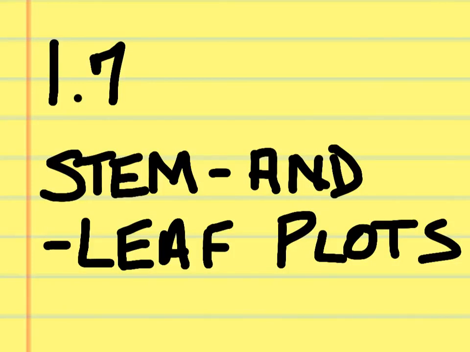Today is 1.7 again, and it's stem and leaf plots. We did not have enough time yesterday to go through stem and leaf plots.